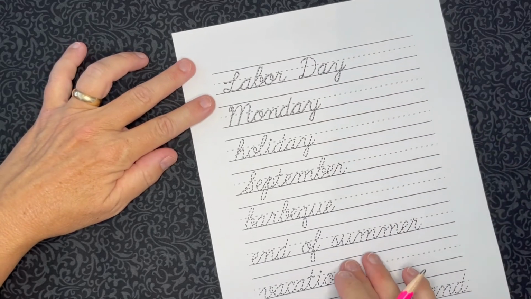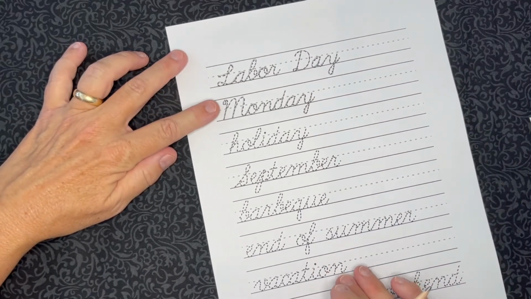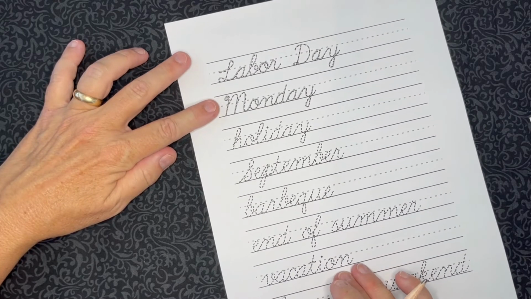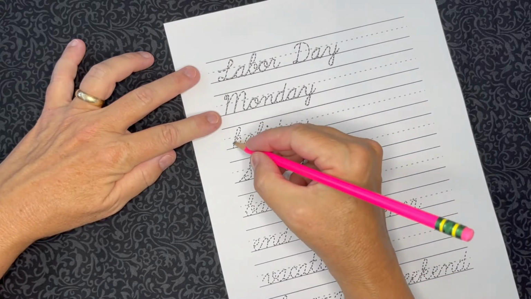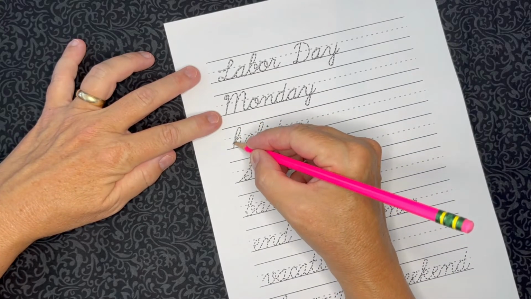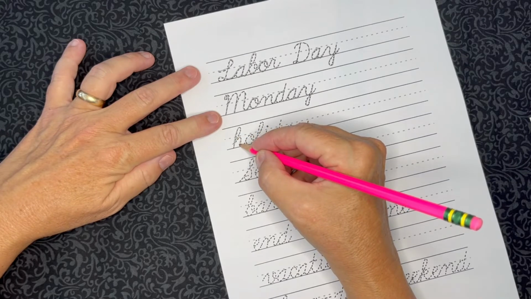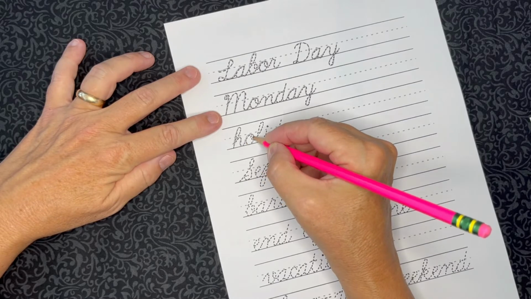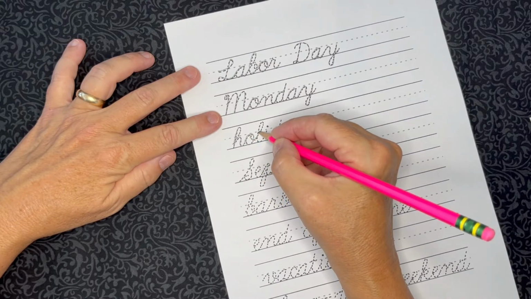Again, practicing these freehand a second time after you trace them will really get you moving along even quicker with your cursive writing. Holiday, big loop up, big line down, up, bump, little line down and tail, curve into the O. Circle, loop, tail, right into that L.